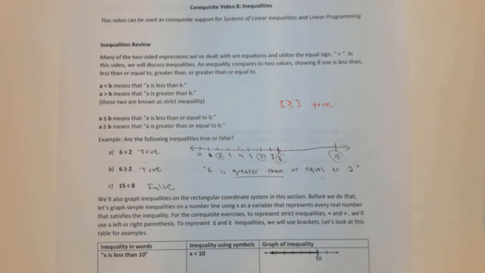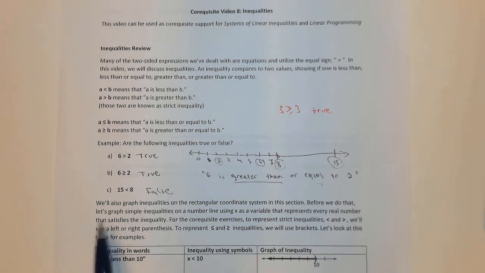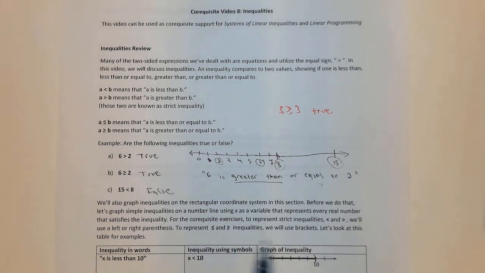So, in the homework, you're going to have some examples where, to kind of build up the knowledge of inequalities, we'll have some exercises. So we'll also be graphing inequalities on the rectangular system, on the full coordinate system. But before we do that, let's graph simple inequalities on a number line. So you'll see this in the homework. For these exercises, to represent the strict inequalities of less than or greater than, we'll use left or right parentheses. To represent less than or equal to or greater than or equal to, we'll use brackets.